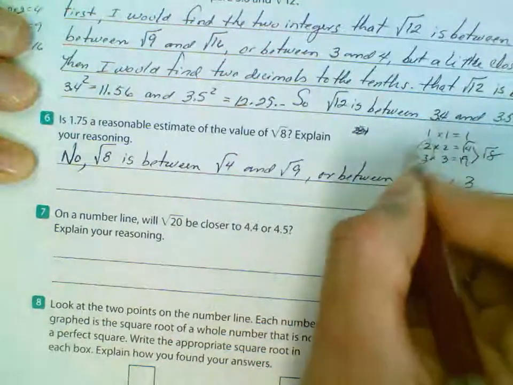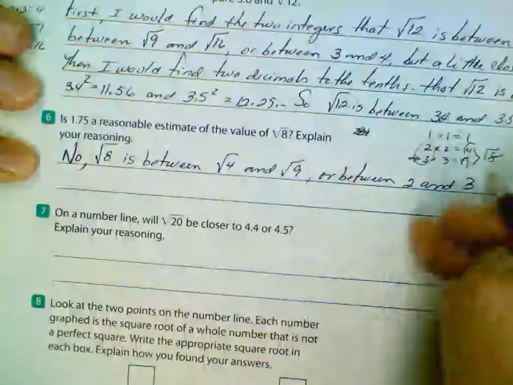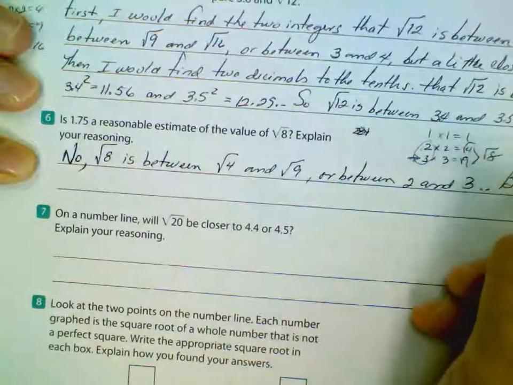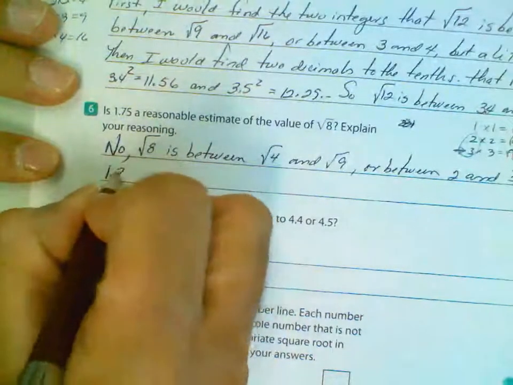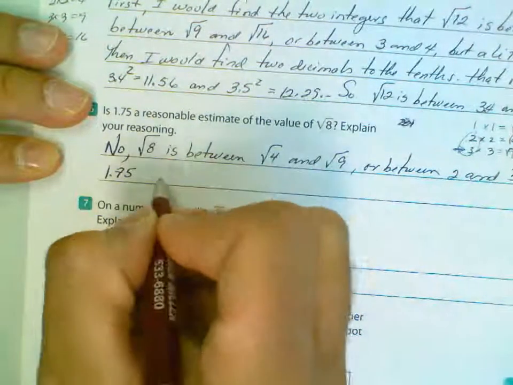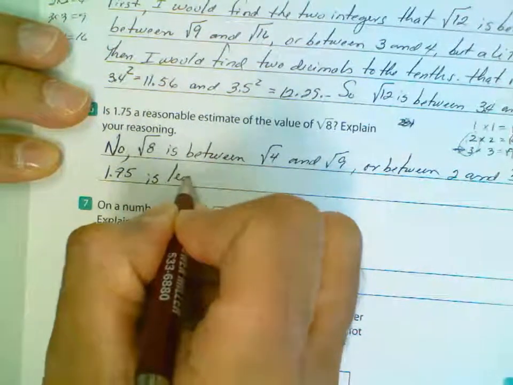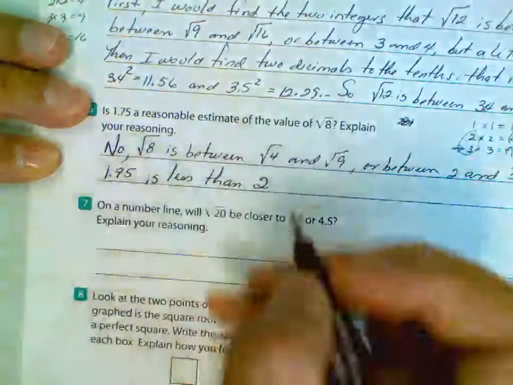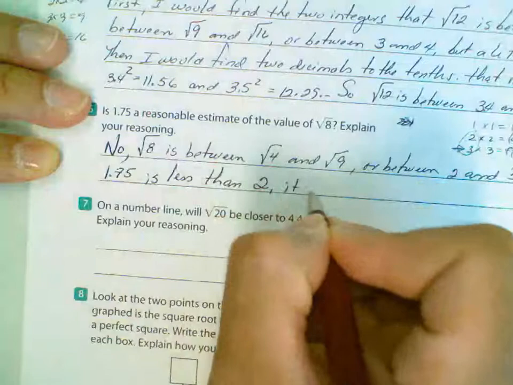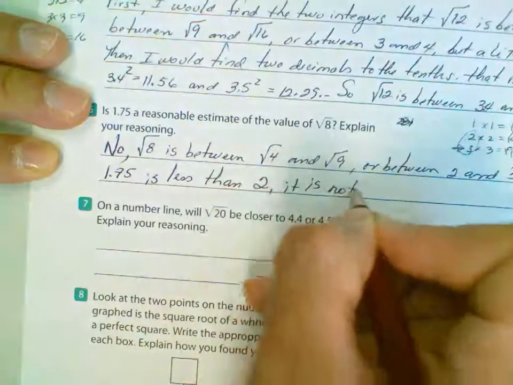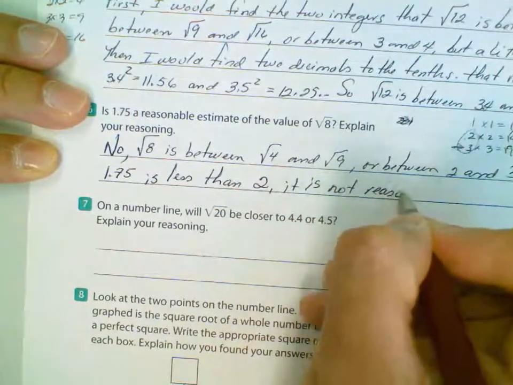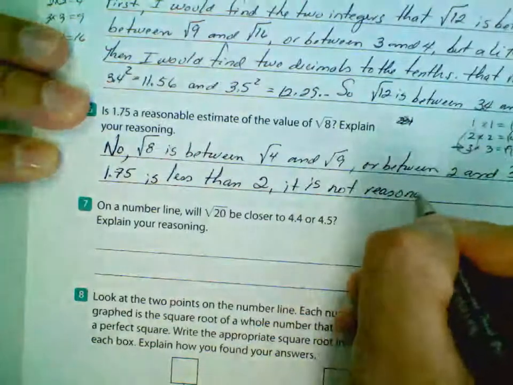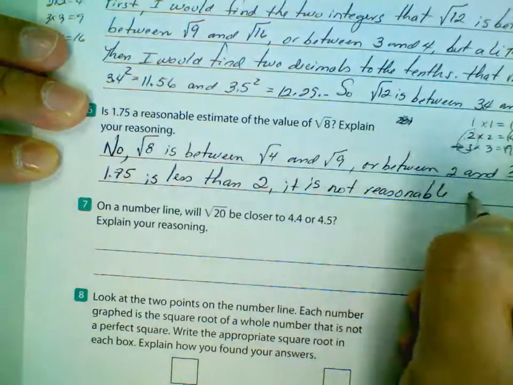See what I did here. Because I put, because 1.75 is less than 2, it is not a reasonable estimate.